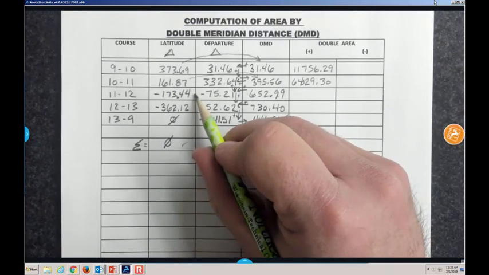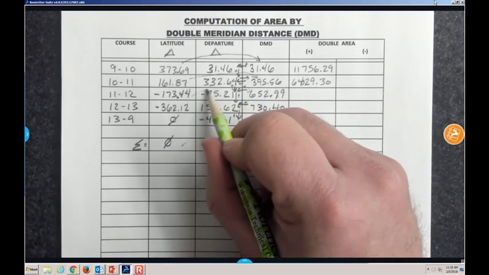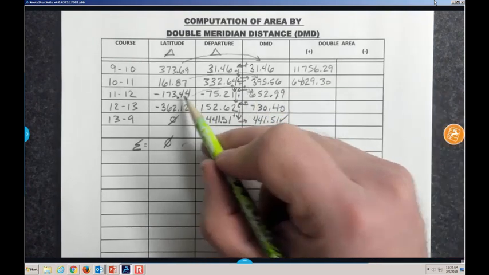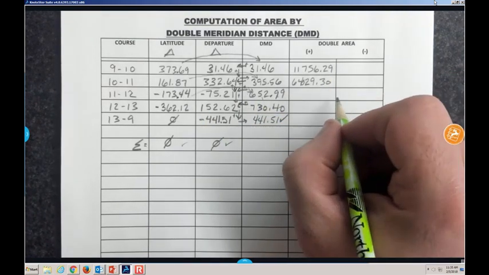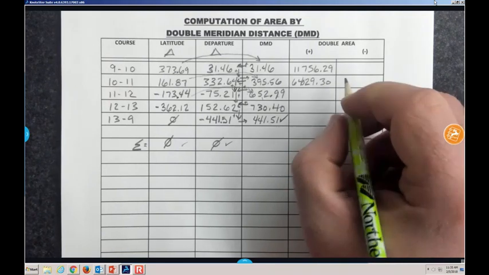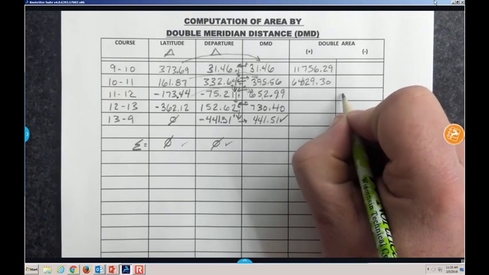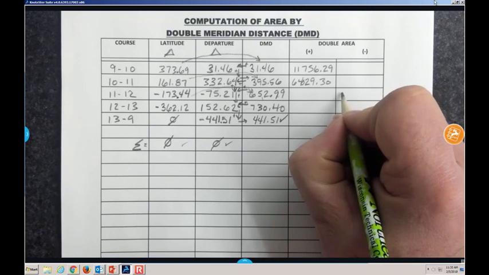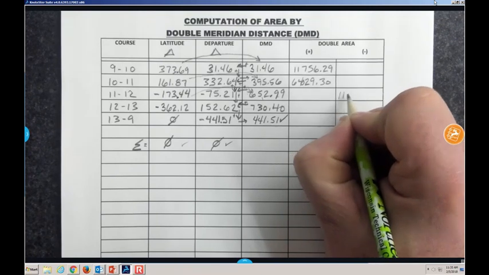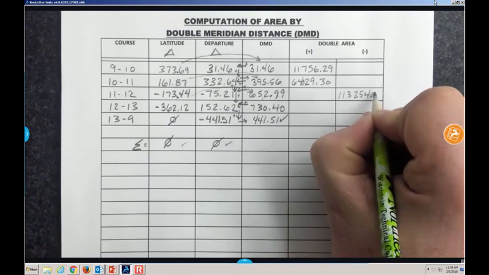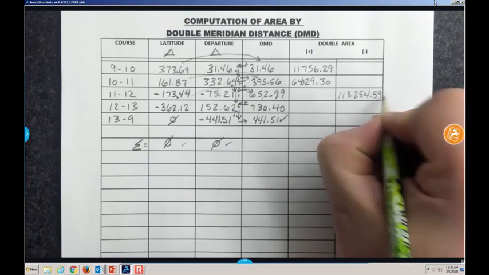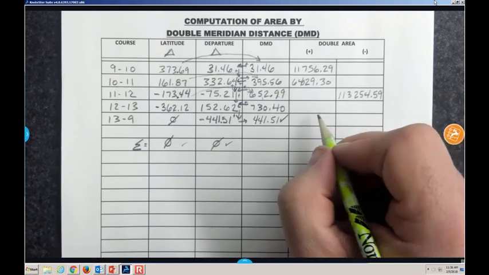The next one. This times this. $113,254.59. Okay. That's in the negative column, right?